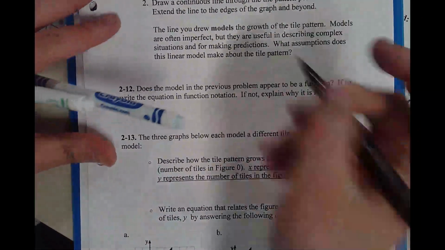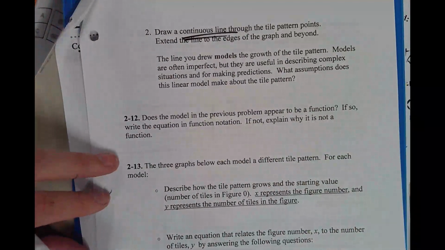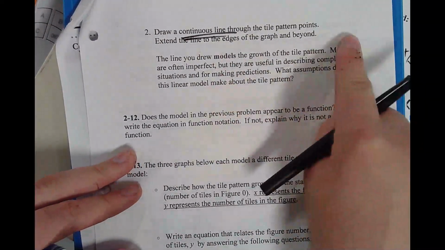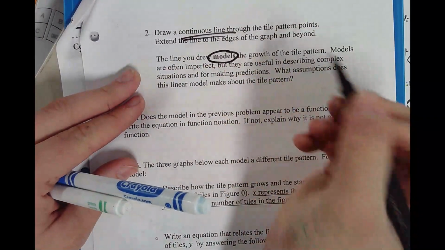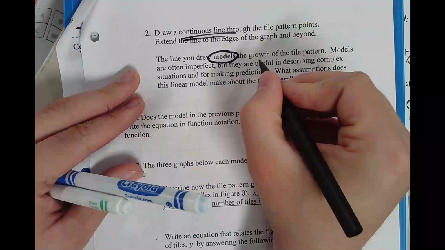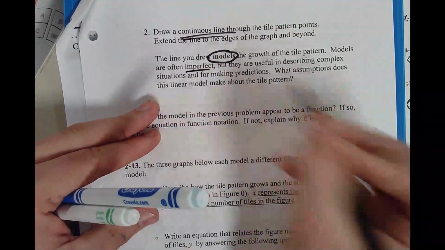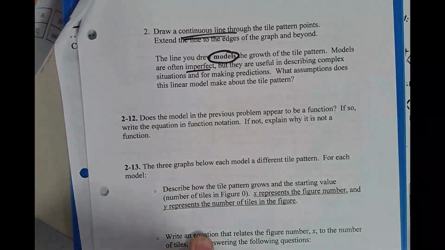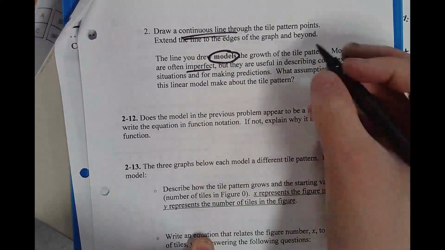Flip your page. Let's go to the next one. So it says on that problem we should draw a continuous line through the tile pattern points, extend the line so that it reaches beyond the graph. The line you draw is a model that models the growth of the tile patterns. Models are often imperfect, but they are useful in describing situations and making predictions. What assumptions does the linear model make about this tile pattern?